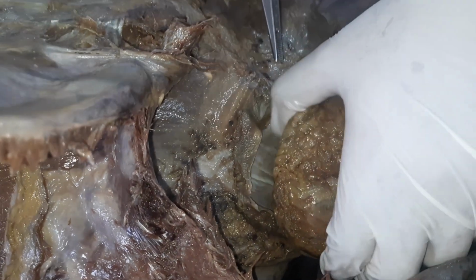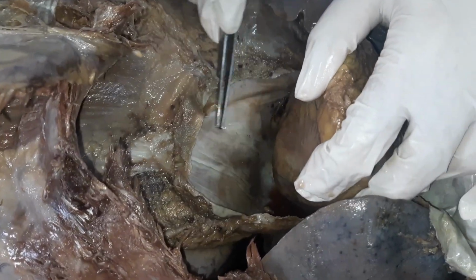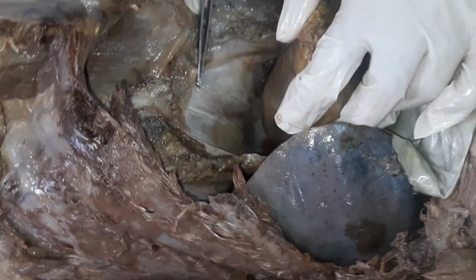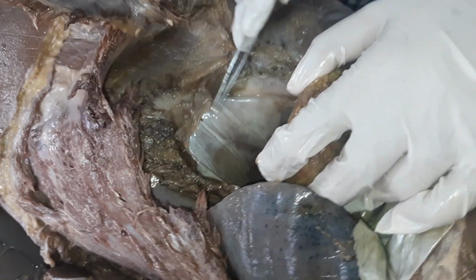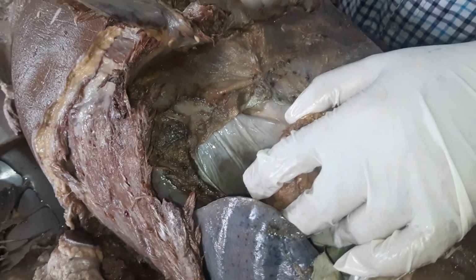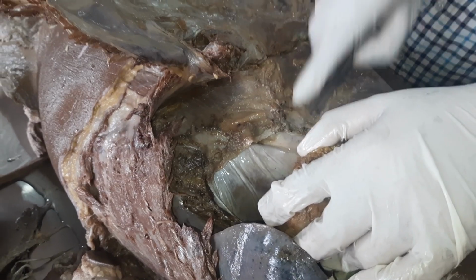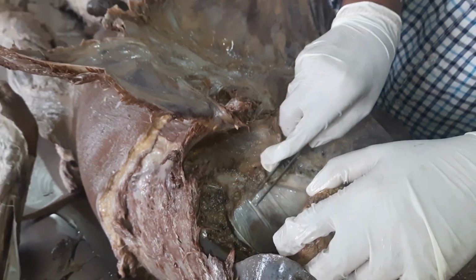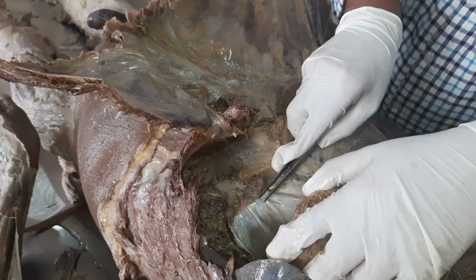Now when I reflect the heart upwards, you can see this white area here, and this is called the central tendon of the diaphragm. So this is the diaphragm here, the whole area is diaphragm, and this area is called the central tendon of the diaphragm, where the pericardium is blending with the diaphragm.